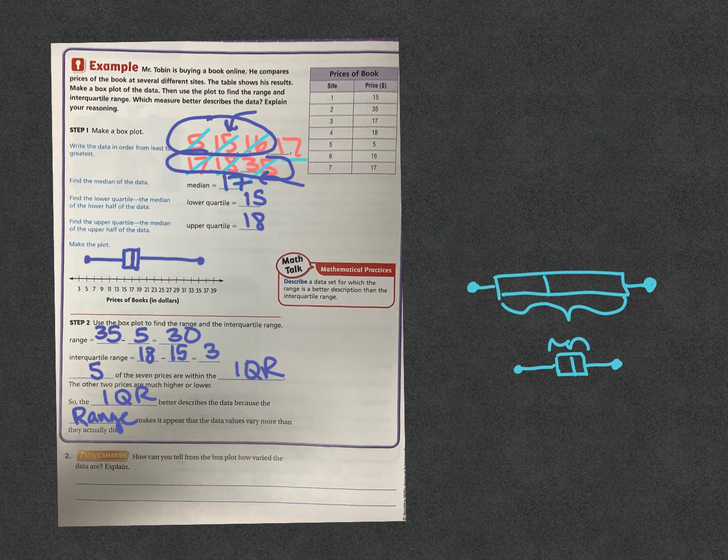And so in this case, there's not a big variety of numbers: 15, 16, 17, 17, and 18. They're all scrunched together. So you can tell from the box plot how varied the data is. If the box is really spread out, there's a variety of data. If the box is all scrunched together, there's not much of a variety of data. It's all pretty close to the same numbers. So I'll let you word that how you want to, but that's kind of my explanation on that.